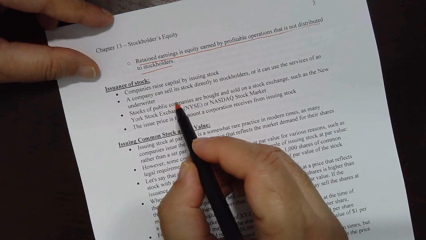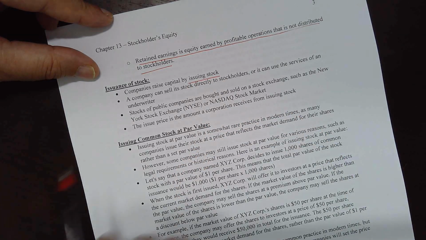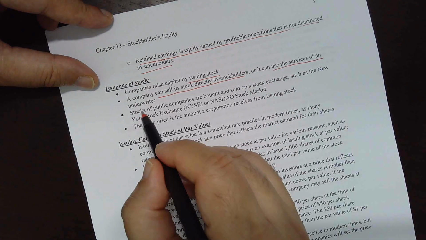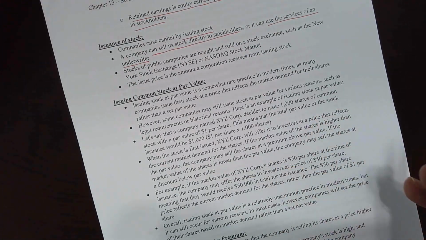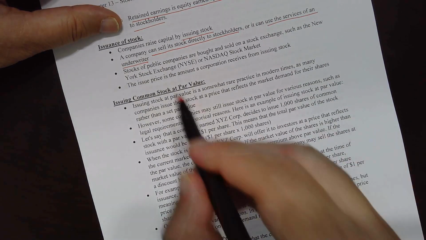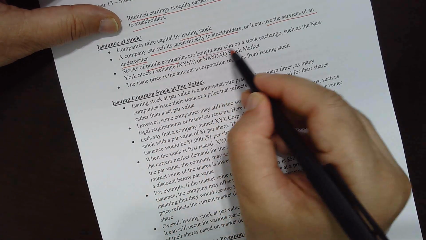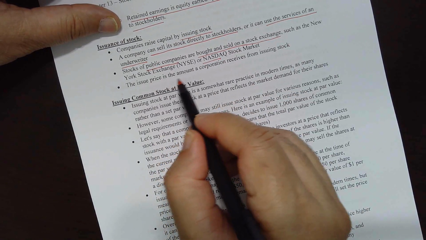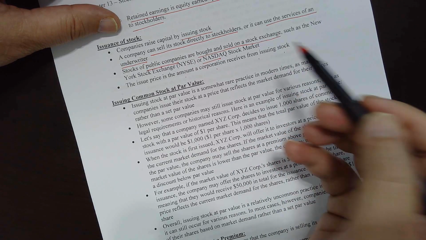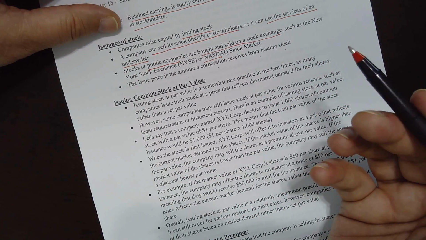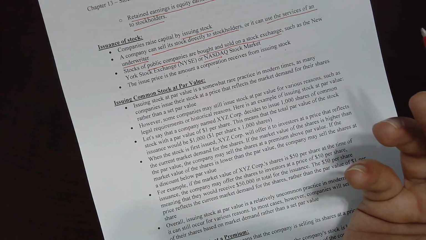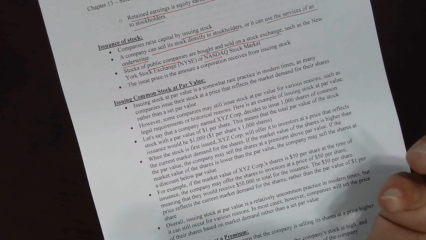Issuance of stock. Companies raise capital by issuing stock, as we have already talked about. A company can sell its stock directly to stockholders, or it can use the services of an underwriter. An underwriter is a third party that you can hire, usually a bank, that can help you sell. Stocks of public companies are bought and sold on a stock exchange such as the New York Stock Exchange or NASDAQ. The issue price is the amount the corporation receives from issuing a stock. For example, a corporation says, I am selling 100,000 shares, and every share is $10. So they receive $10 multiplied by 100,000, which is $1 million.